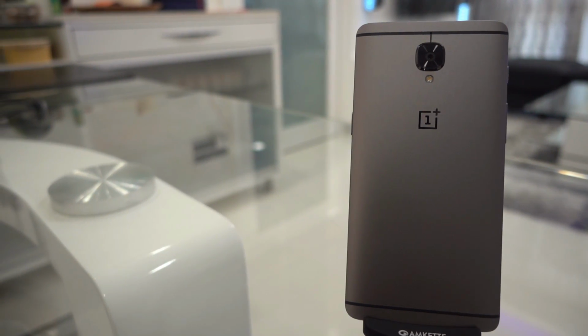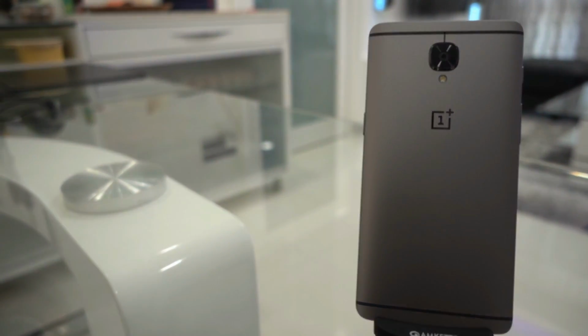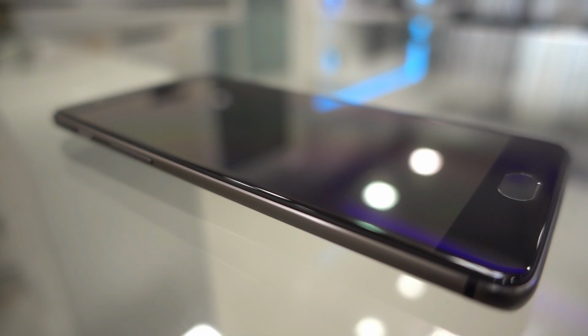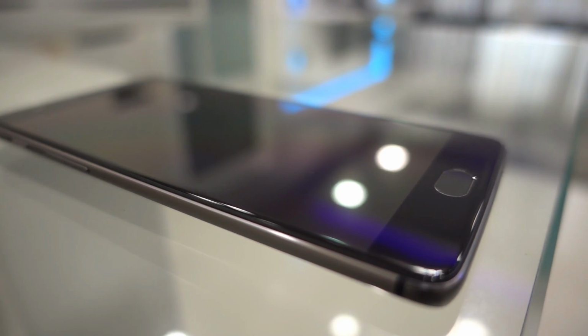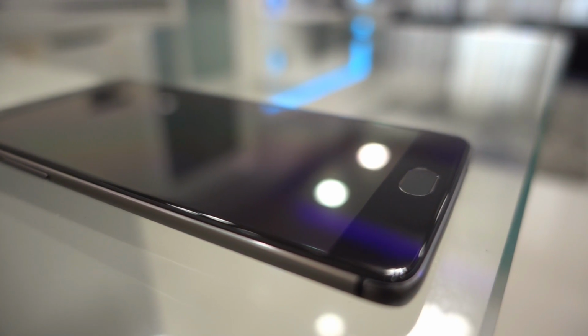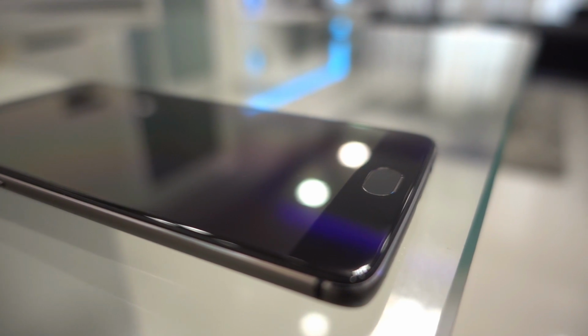In terms of video, the OnePlus 3T does a good job, not great. The image stabilization is decent and the focusing is very fast, but I am not a big fan of the oversaturated colors. I wish there was an option to reduce the saturation just a bit.